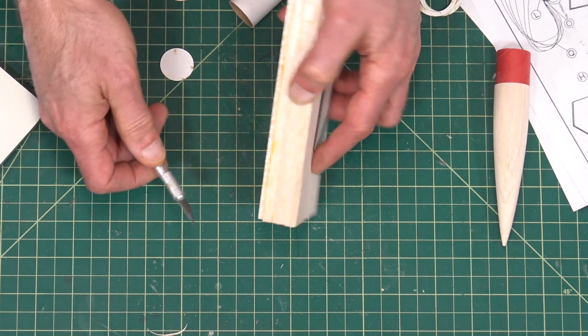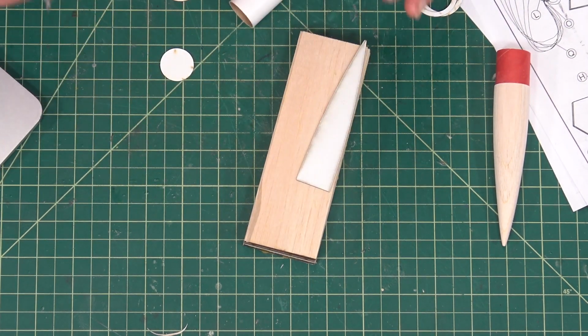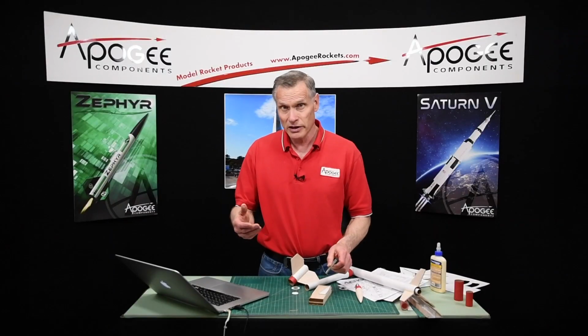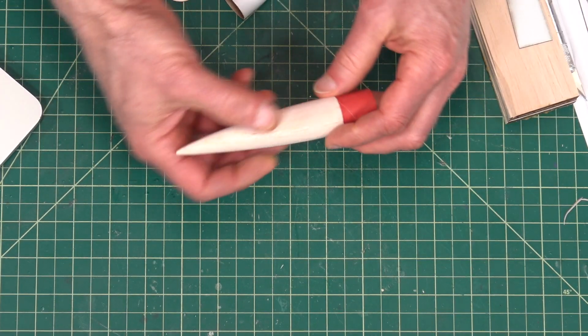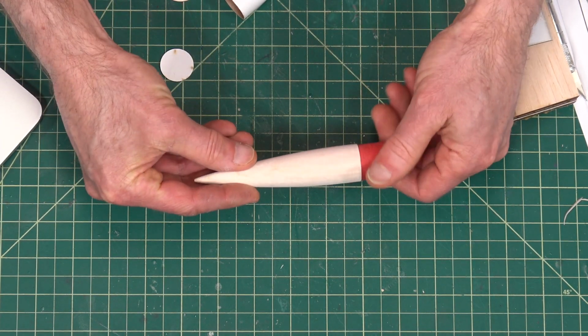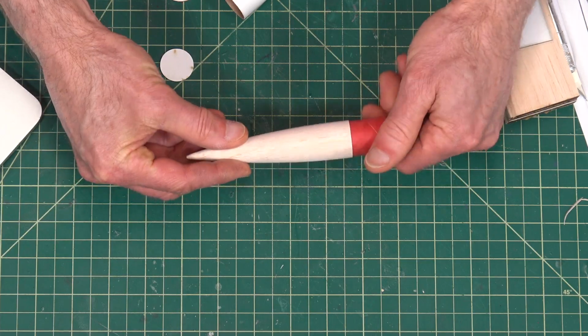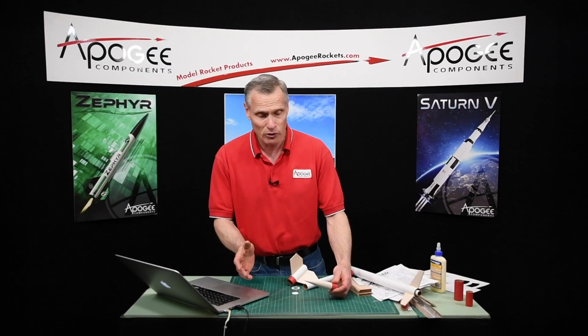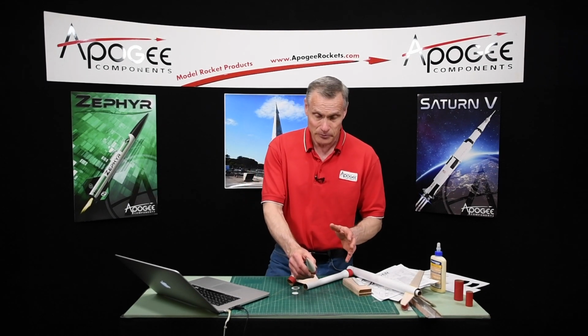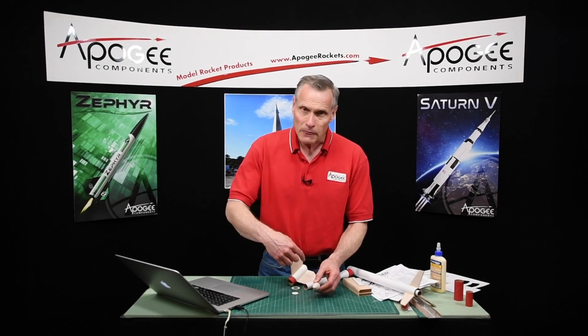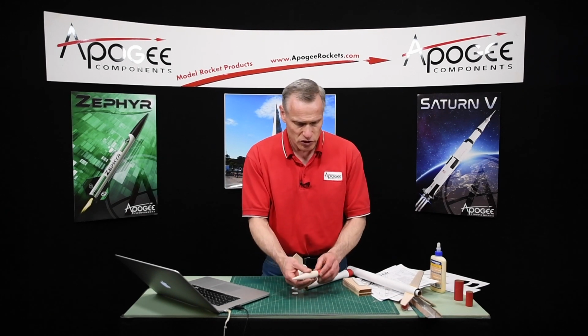It's easy to carve balsa wood. It carves really easy. It does take some practice. Don't expect your very first one that you carve to look as nice as this. And even this one, if you rotate it in your fingers, you can feel the high spots. It's not going to be perfect, but it's close enough to where I'd be proud to fly this in a rocket. And then you sand it smooth as you can.